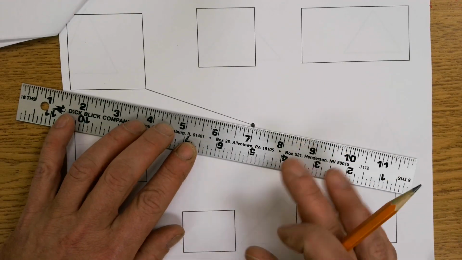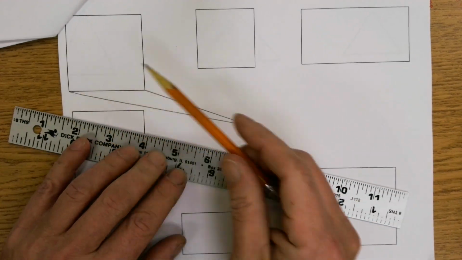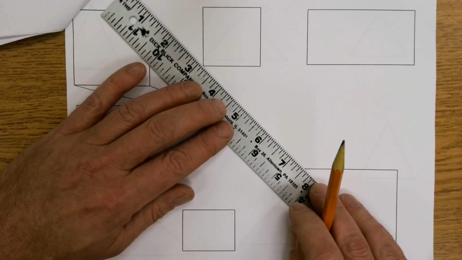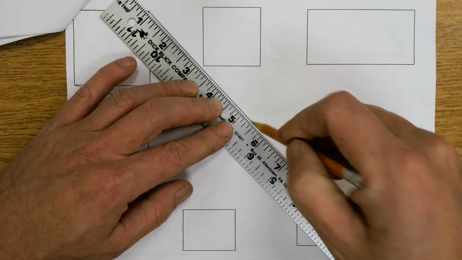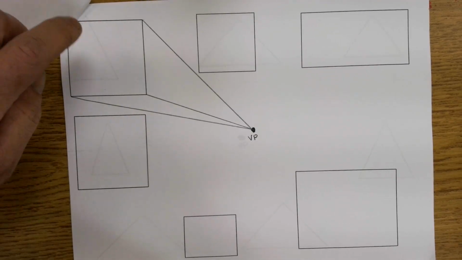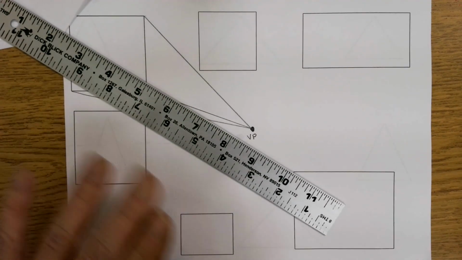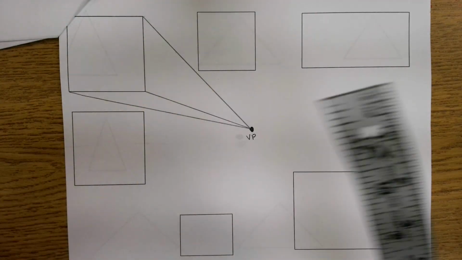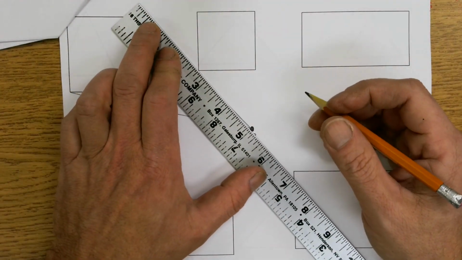I can see that this corner can get connected to it. And I can see that this corner can get connected to it. But that corner up there, we can't connect to that dot because we'd be drawing through our square, and we don't want to do that. Okay, I'm going to do two more. You will be responsible for doing the rest of them.